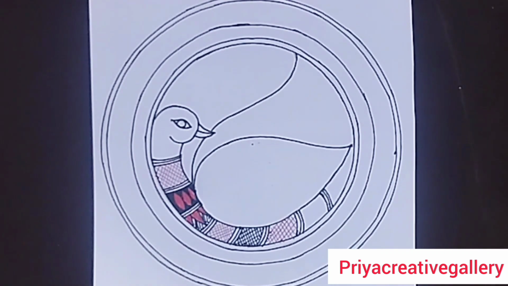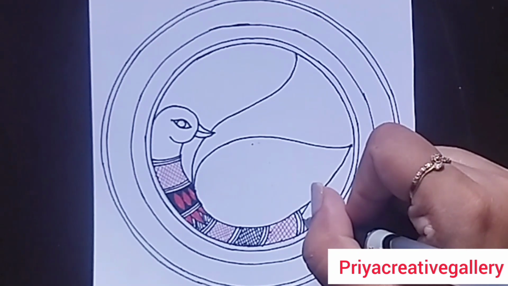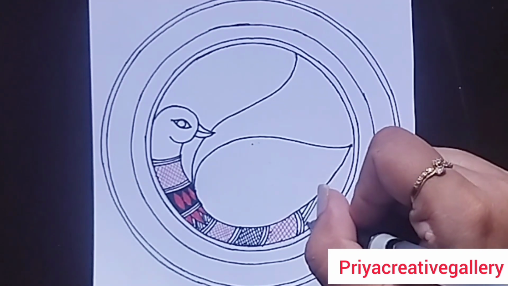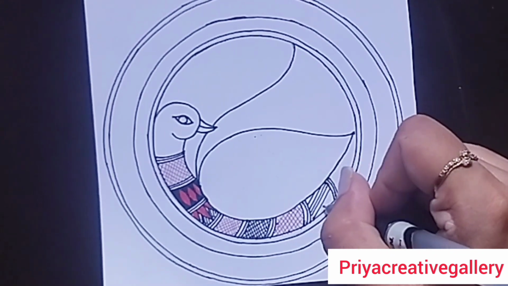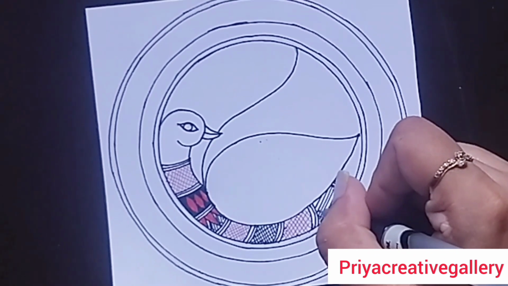After making the image of the peacock, we will fill it using check patterns and lines, and we will just use two colors, red and black. The lines should be drawn closely.